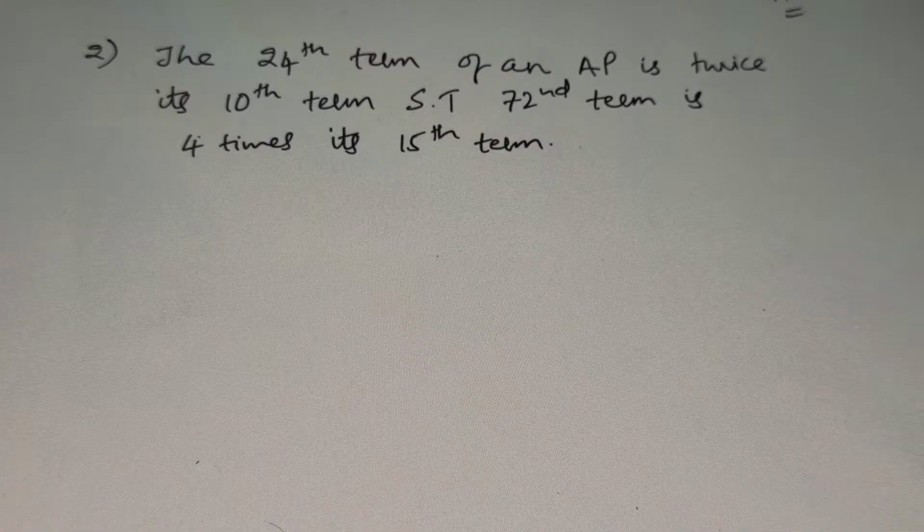So the 24th term of an AP is twice its 10th term. So we have to write the given value.